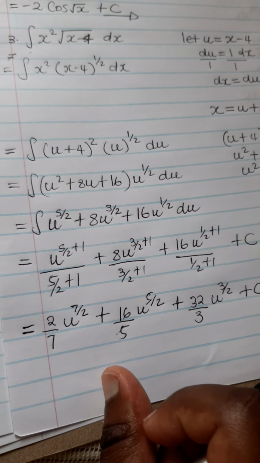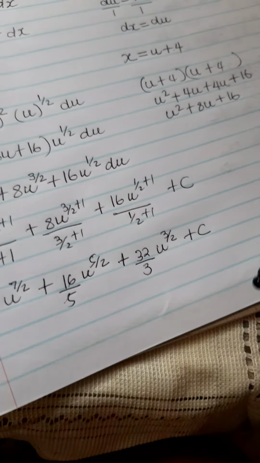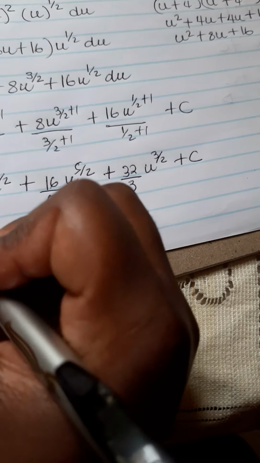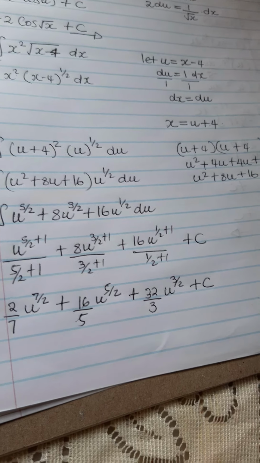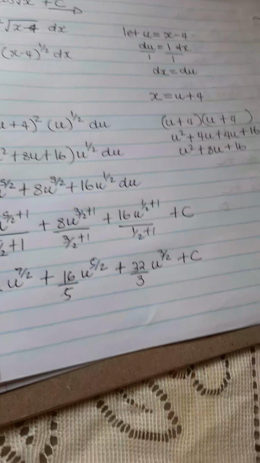But remember that u is equal to what? u is equal to x minus 4.